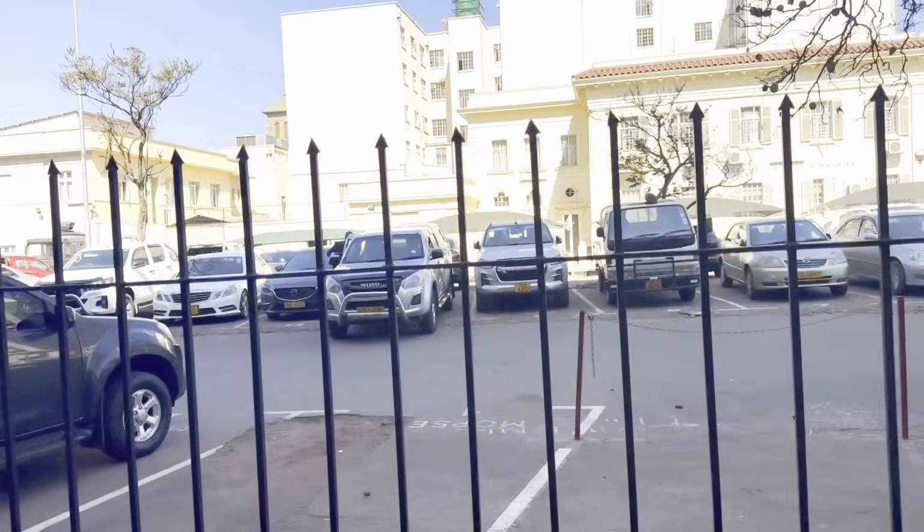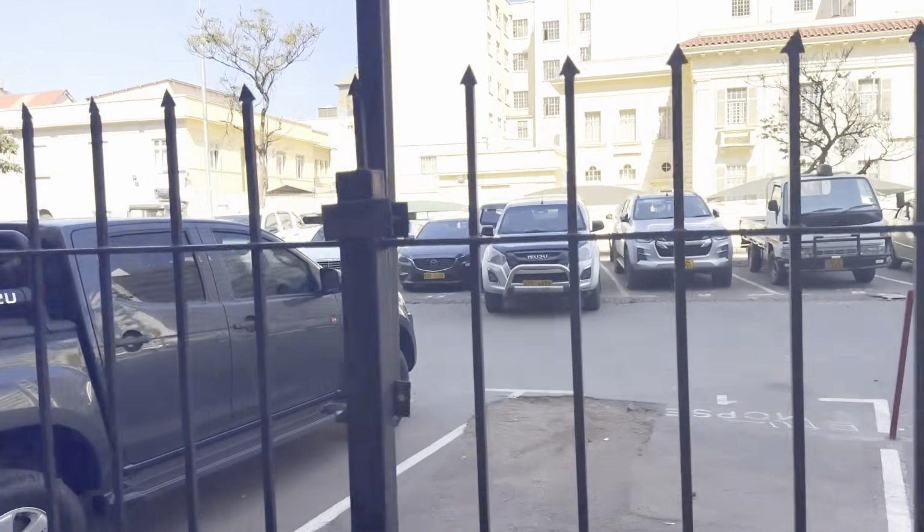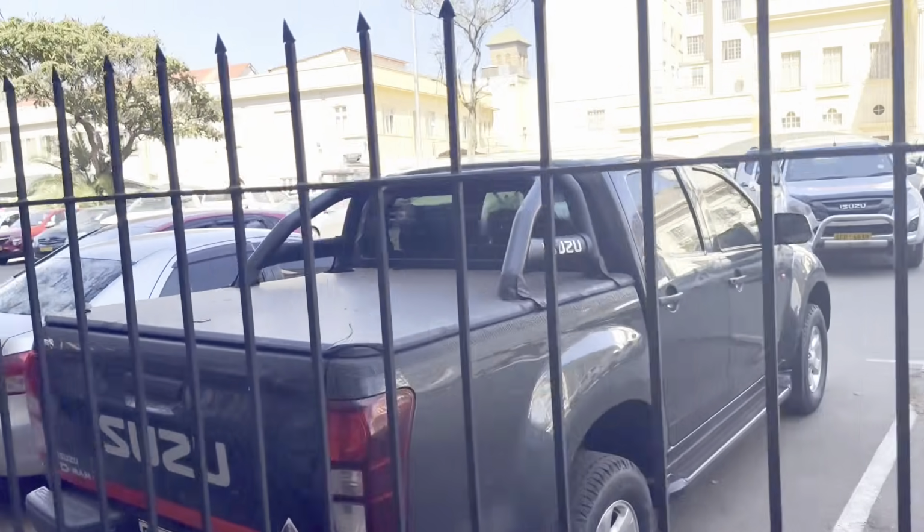That is the Supreme Court of Zimbabwe. That's the building right there.